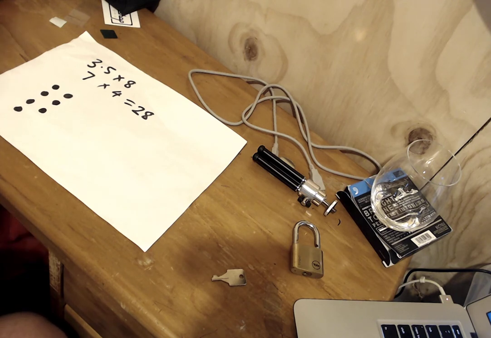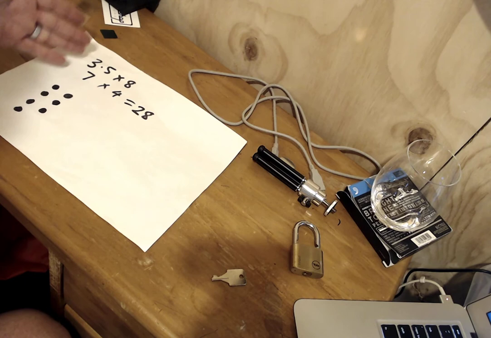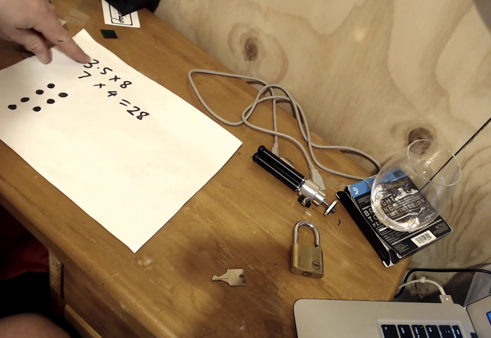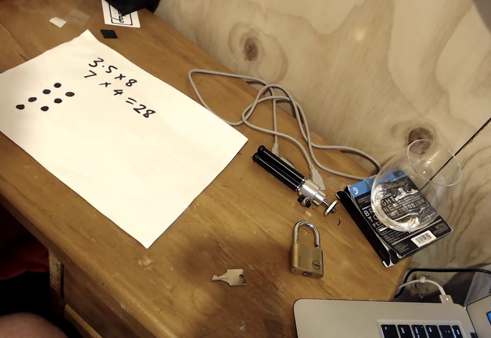3.5 plus 3.5 equals 7. So that's essentially what you're doing: you double this one and 2 halves makes a whole. So you add that together. So let's try another one.